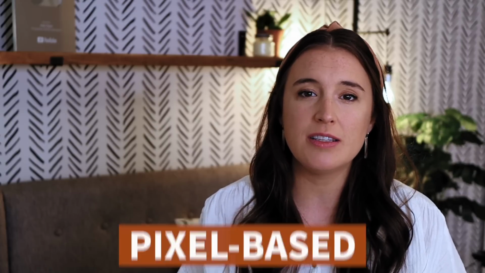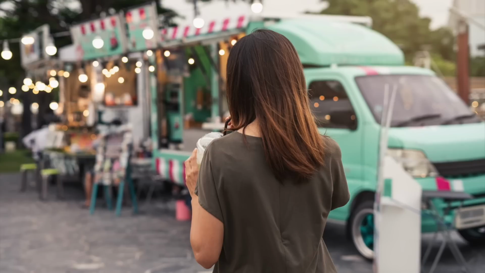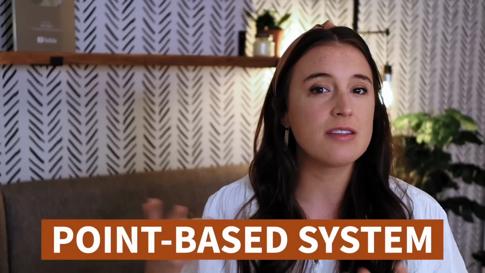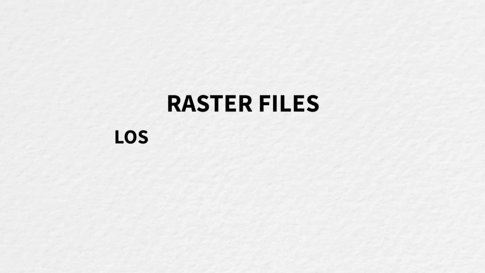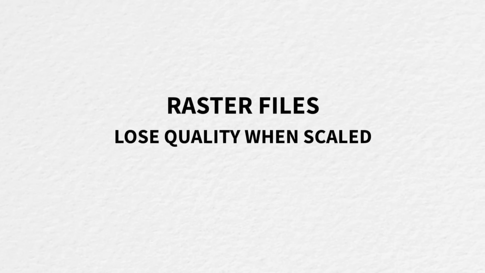vector. Raster file types are pixel-based, which means the actual design of the file is made up of those little tiny squares of color that you can see when you zoom in really close. A vector file, on the other hand, is not made up of pixels, but is made on a point-based system, so it makes it a little bit different. The main difference that I want you to remember here is that raster files, or the pixel-based files, usually can't be scaled very large without losing quality.